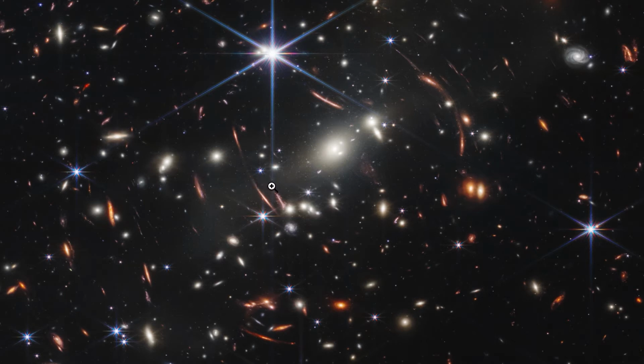Then the light goes like this and curves. For example, right here might curve like that. And if this was really dense, like a black hole, light would curve like that and eventually go in.